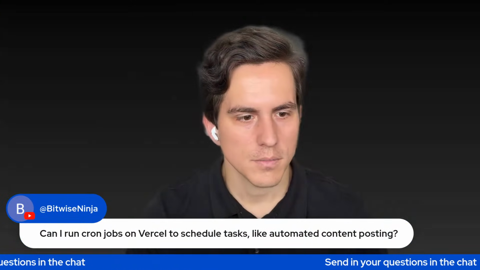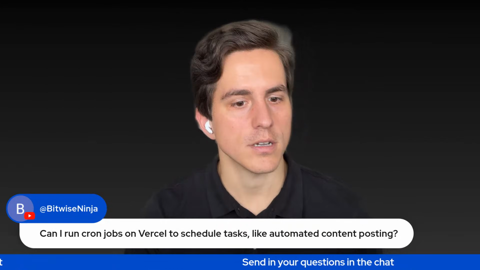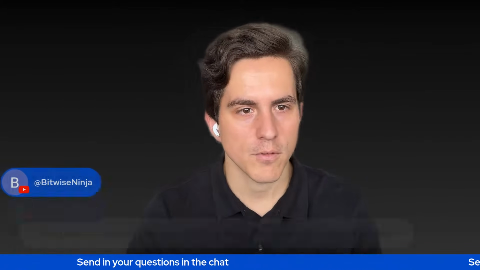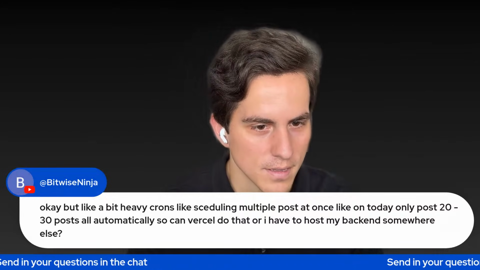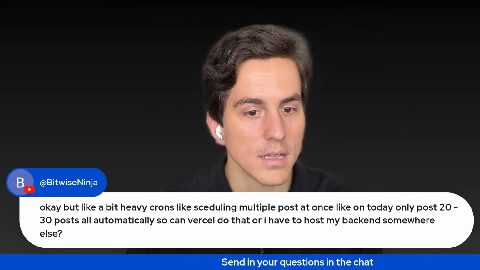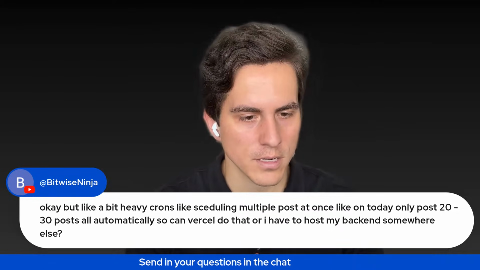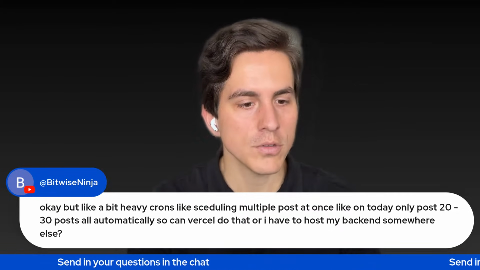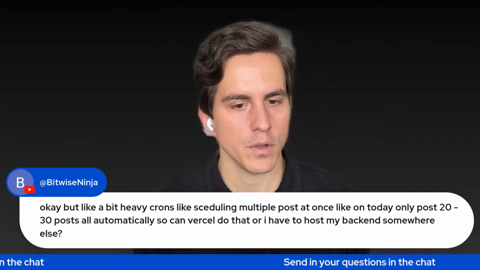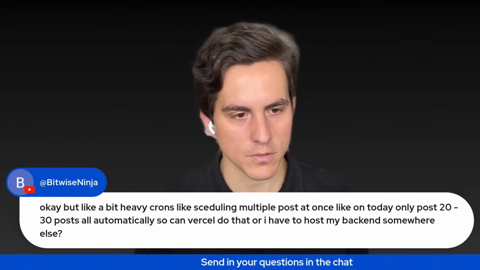Cool. Let me see. Can I run cron jobs on Vercel? Yes, and this is a part of the platform. But for heavier crons, like scheduling multiples, there are two things I would highlight here. First, we recently announced Workflows.